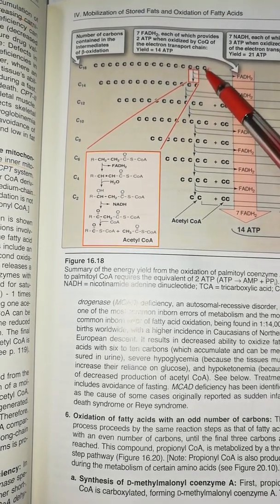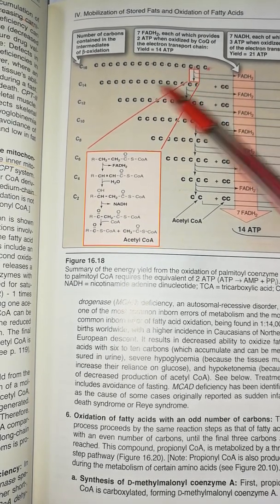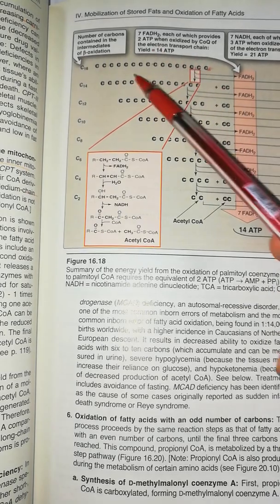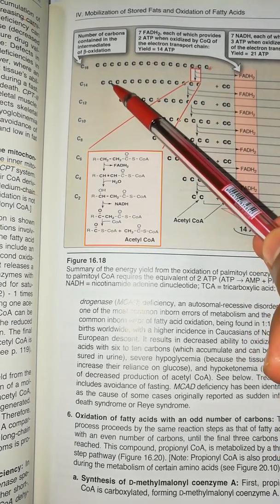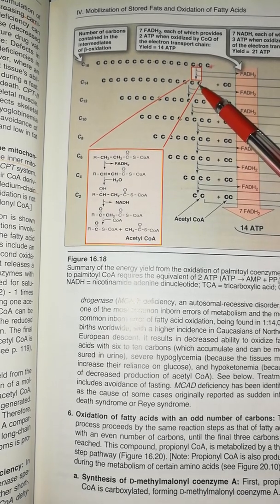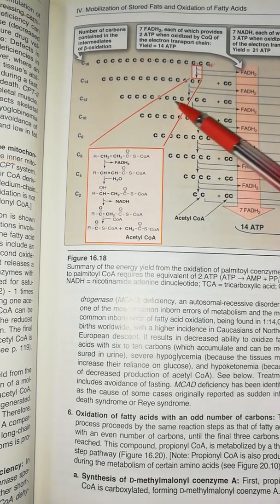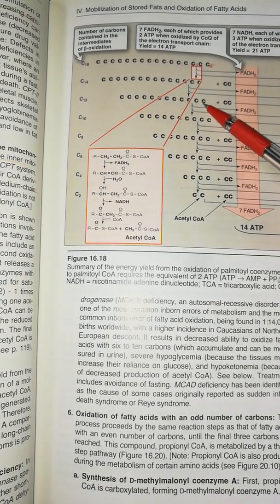Here first two carbon with CoA undergo beta oxidation. Now so rest of all 14 carbon. Now this 14 carbon, first two carbon undergoes beta oxidation. Now 12 carbon, first two carbon undergoes beta oxidation.